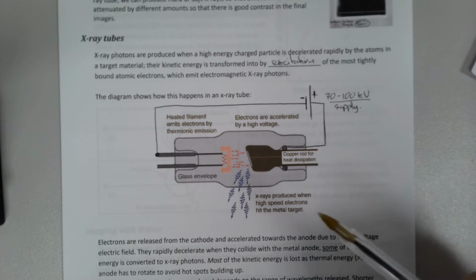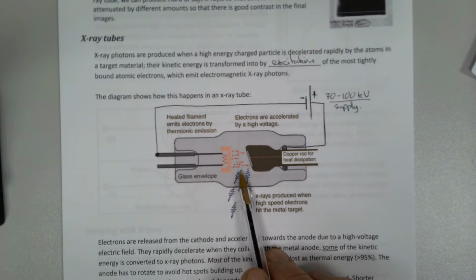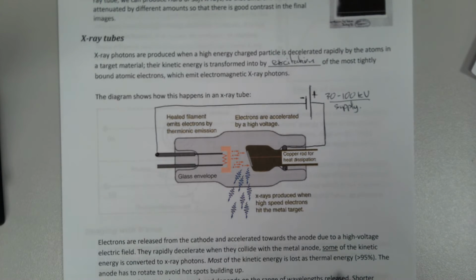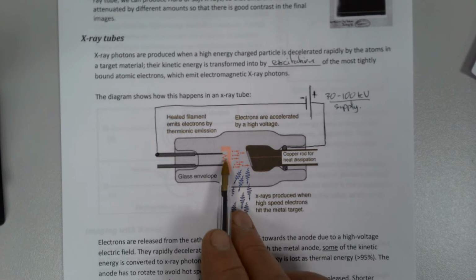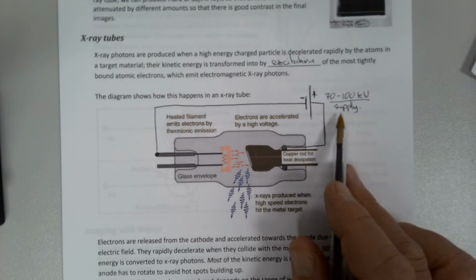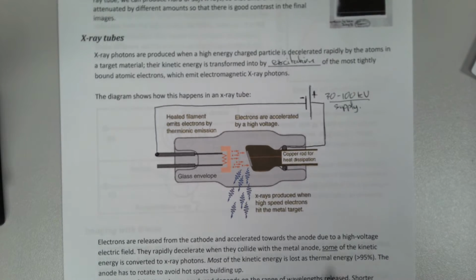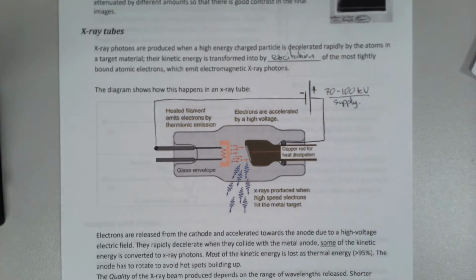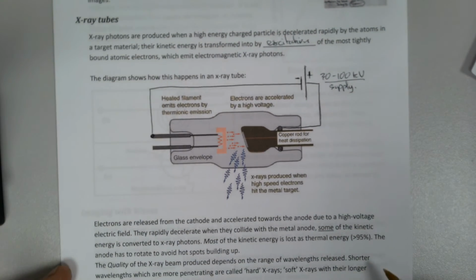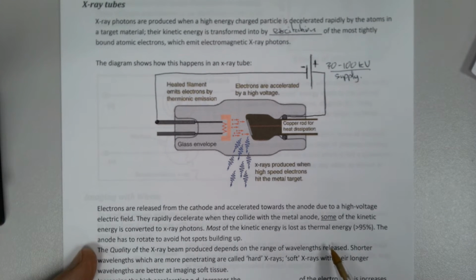But most of the energy of these electrons ends up not as X-rays. They're not very efficient. As we say down here, probably less than 5% of the energy given by that high voltage comes out as X-rays. Most of it is not. So, bit of detail in there, as I say, give you a lot more to it.